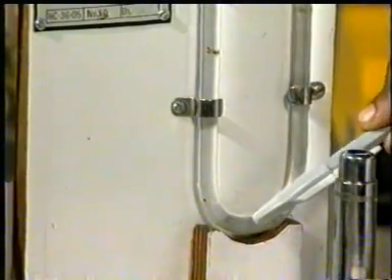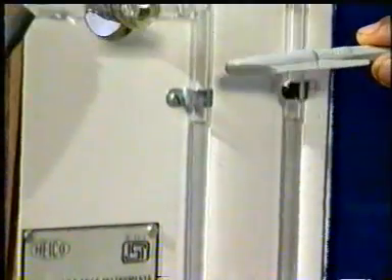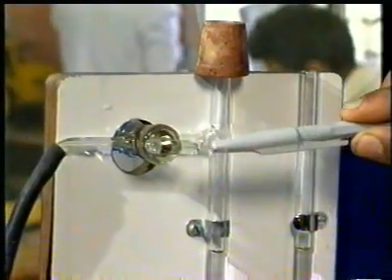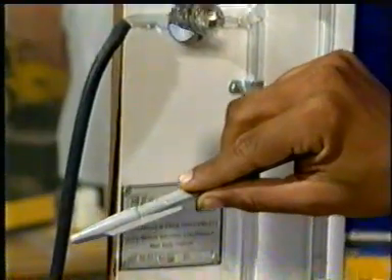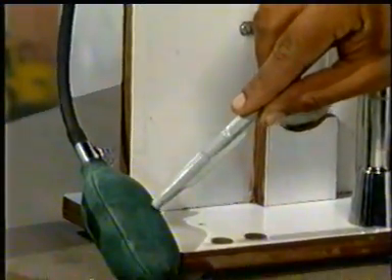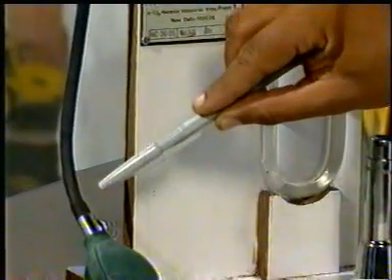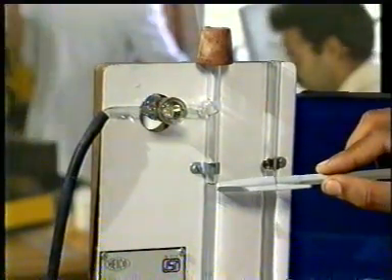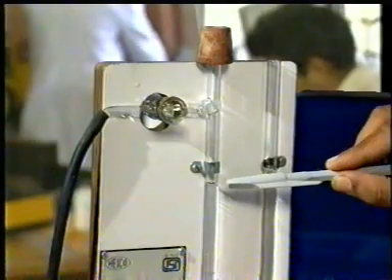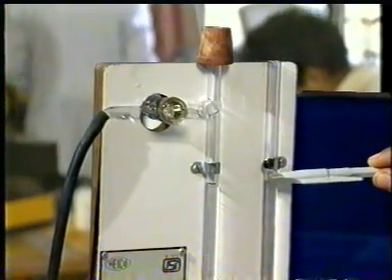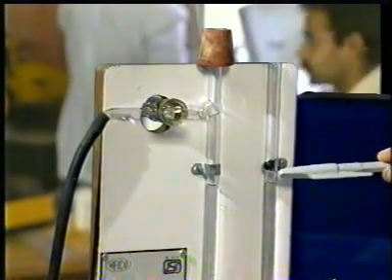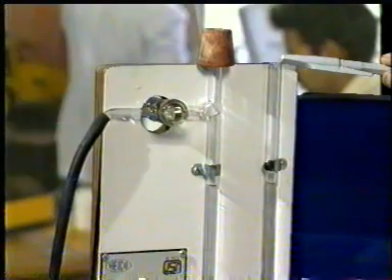U-tube manometer has one arm provided with a stopcock and a pressure bulb through a rubber tubing. This pressure bulb is used to create differential air pressure in the two arms. The other end of the manometer is open to atmospheric pressure.